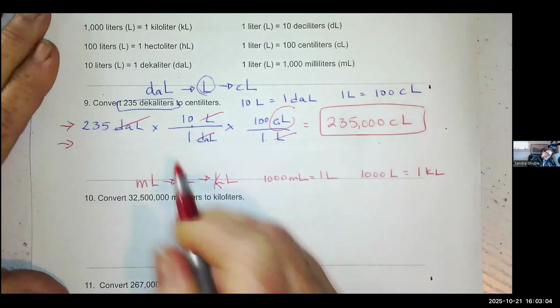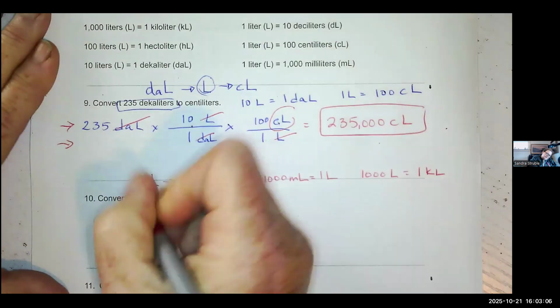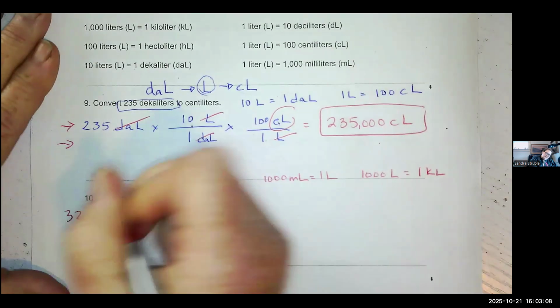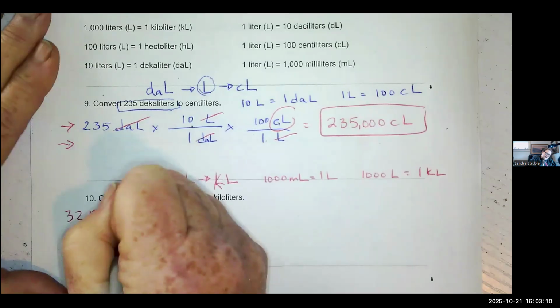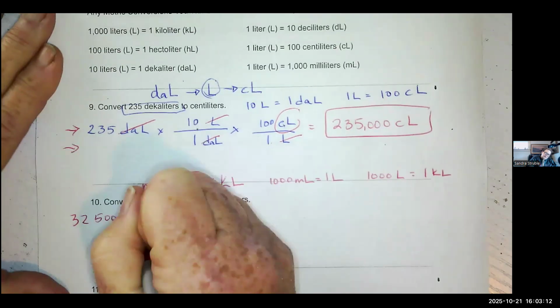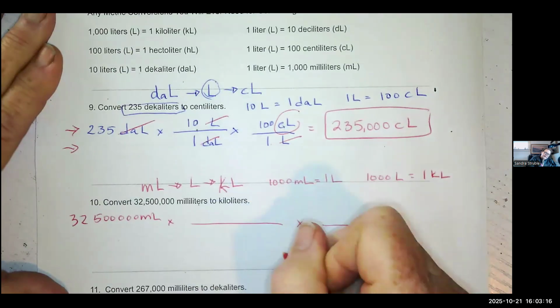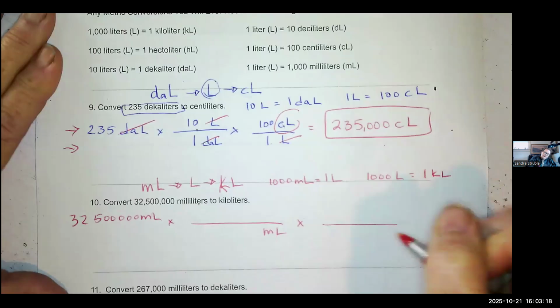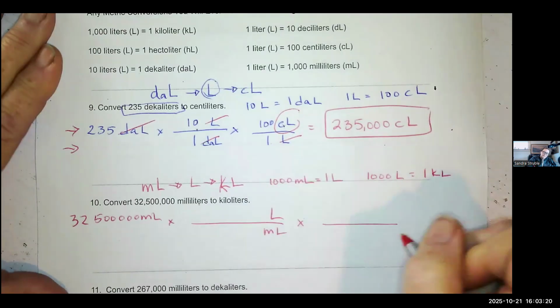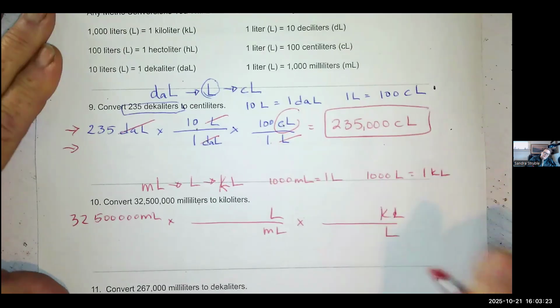Always start with what you're given, 32,500,000. And this is milliliters. Set up your units. I need 2 conversions. Milliliters is our starting unit. We need it to go away and go to liters. And we need to get rid of our liters and go to kiloliters. Once we get that set up, we plug in our numbers and multiply.